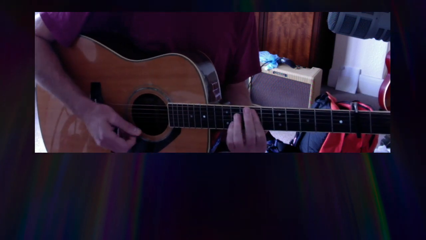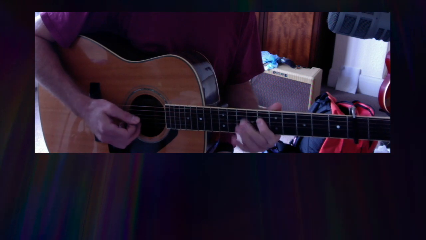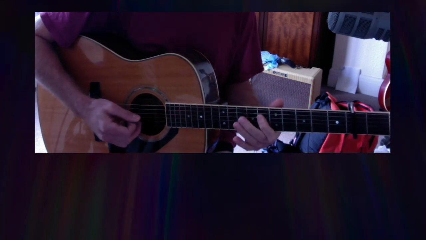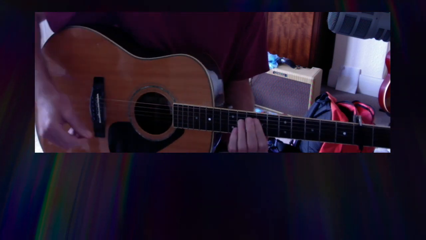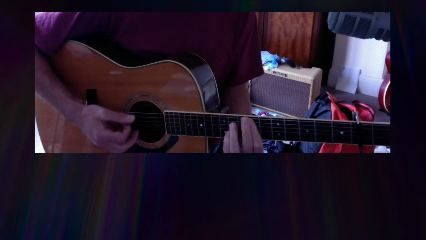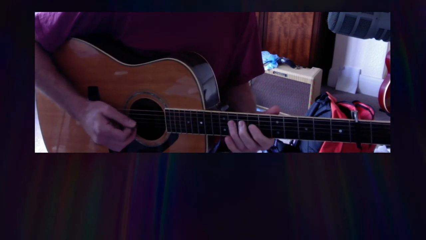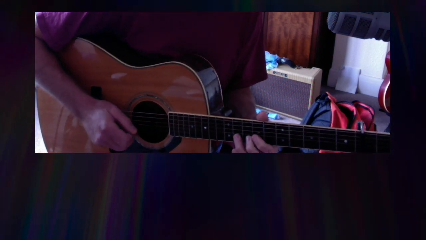So if we do that little note underneath bit, we're automatically getting our altered notes already, whether we know it or not.